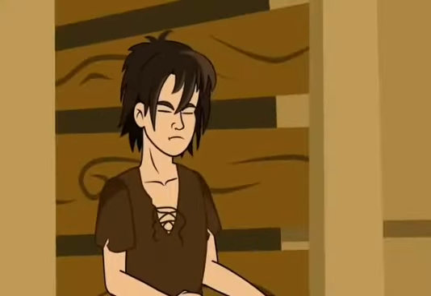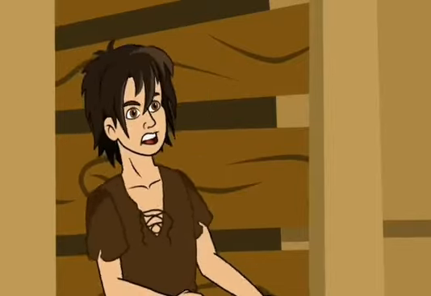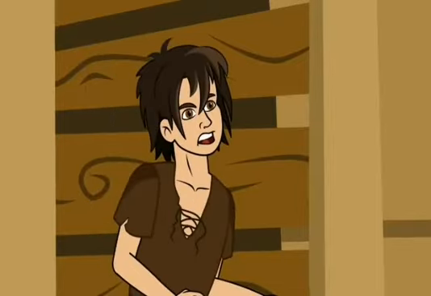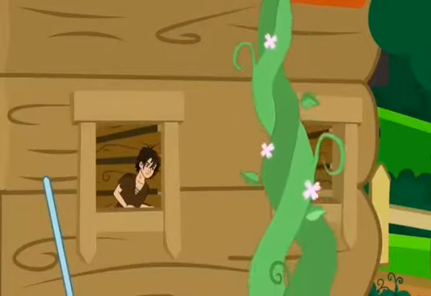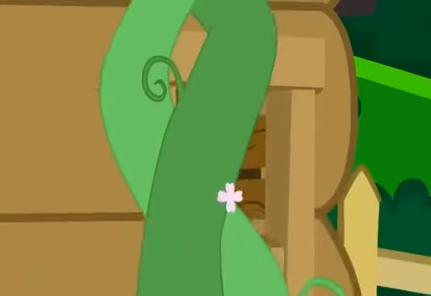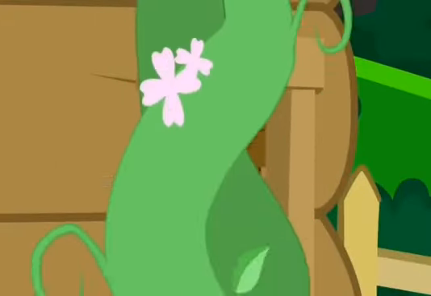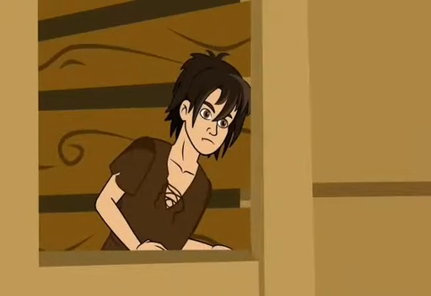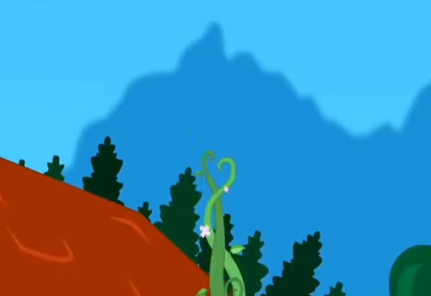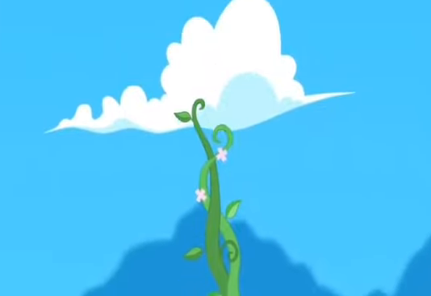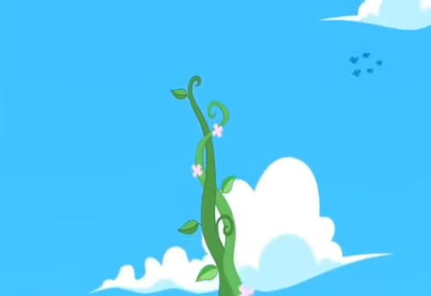In the morning, Jack looked out the window, and he could not believe his eyes. From his bedroom window, he could see a stalk growing up really fast. This was neither a tree nor a giant flower. This was a magic beanstalk.